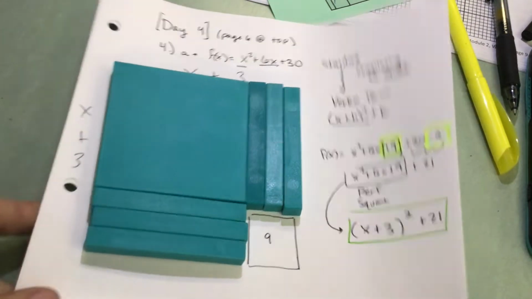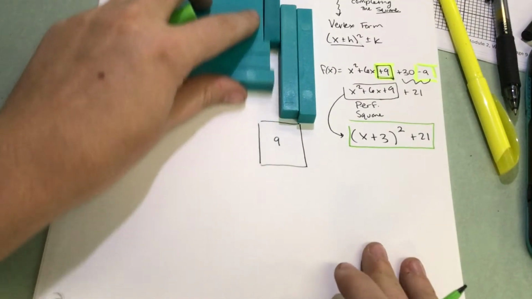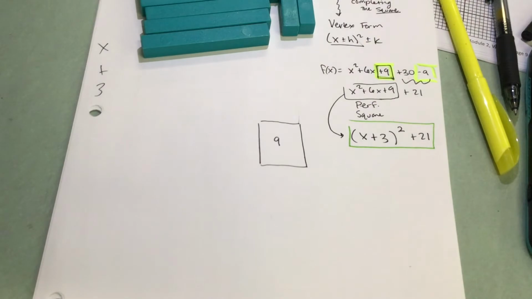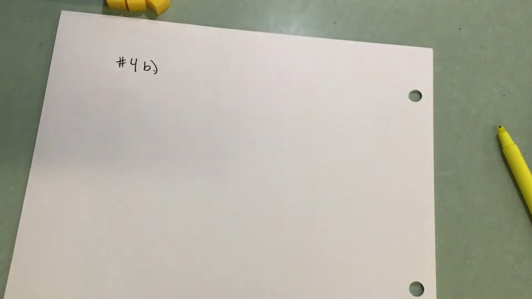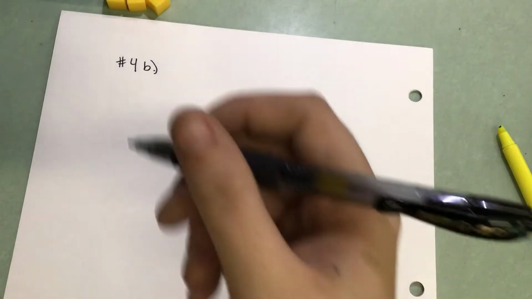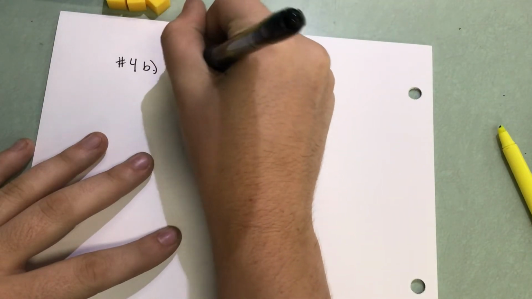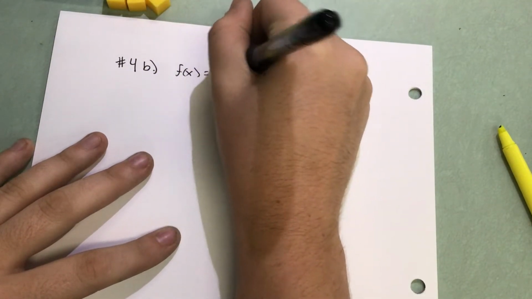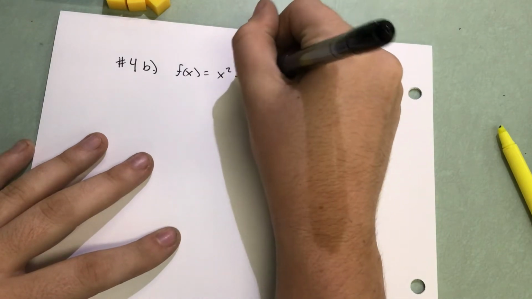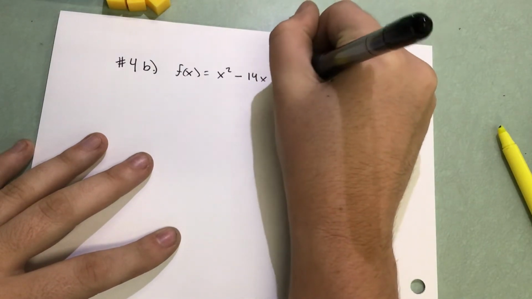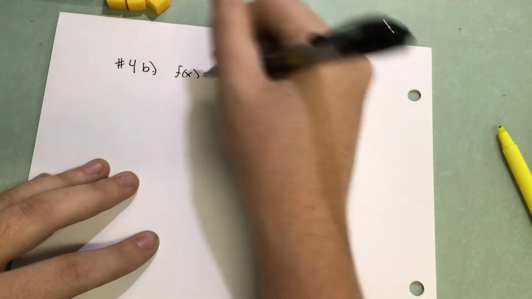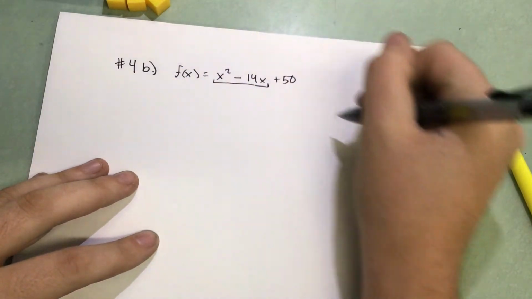Let's try one more. All right, let's do completing the square when we don't have our cubes and blocks. So we've got f of x equals x squared minus 14x plus 50. We're going to be focusing on these first.